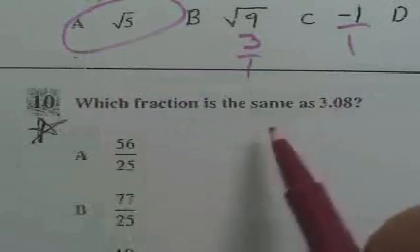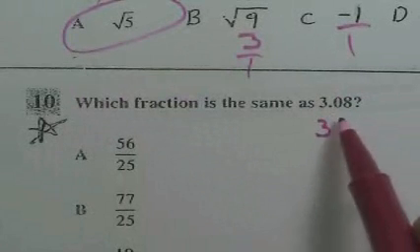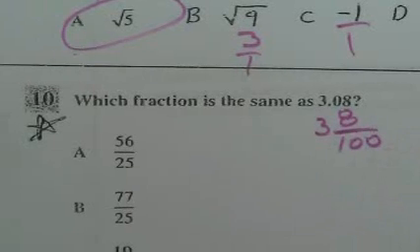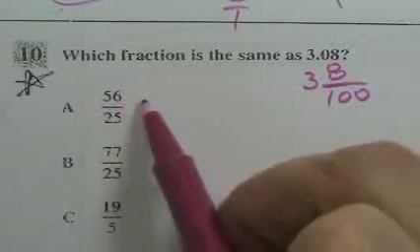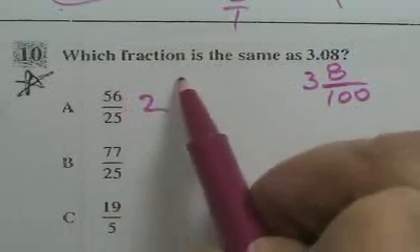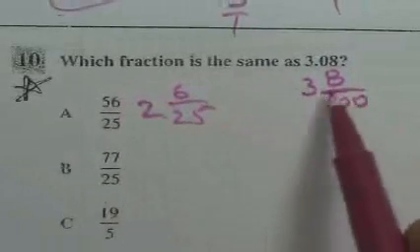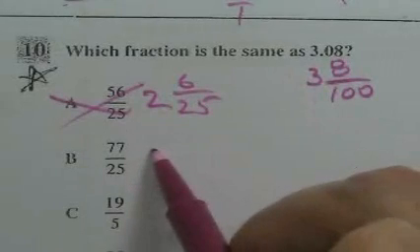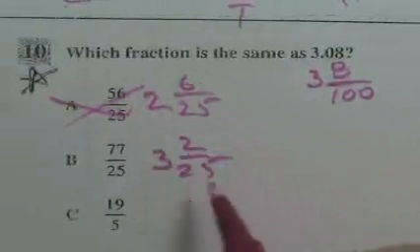Number 10 wants to know which fraction is the same. Now, 3 and 0.08, that's 3 and 8 over 100. Okay, we'll stop there for a second. Look at letter A. 25 goes into 56 2 times with 6 left over. So that's not my answer, because remember, it's 3 and something. So that's out. 25 goes into there 3 times, 75 with 2 left over. So that's possible.